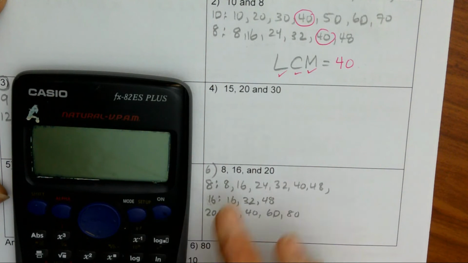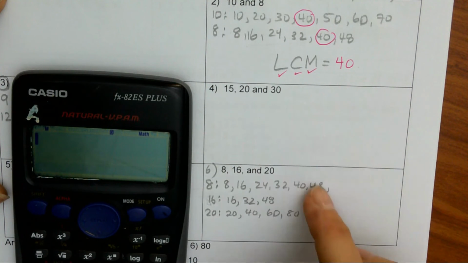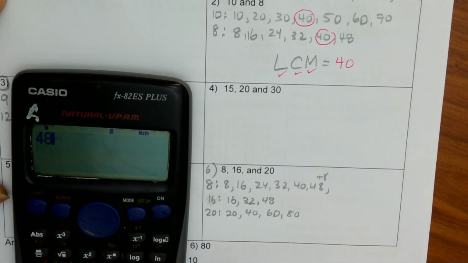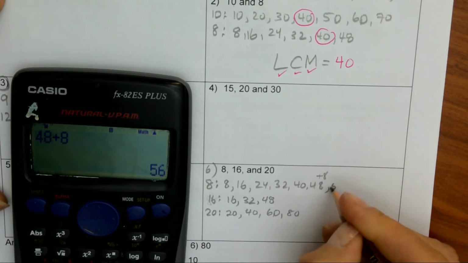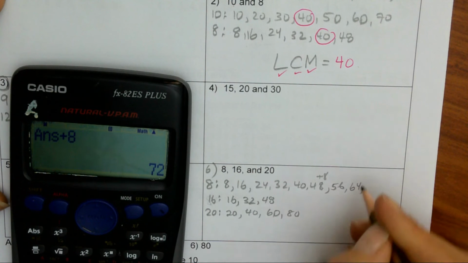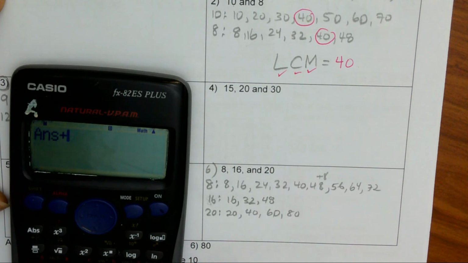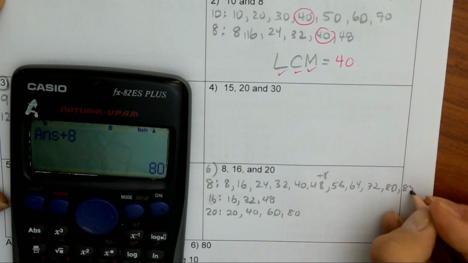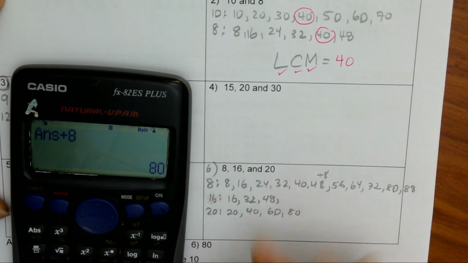So let's do the first one. I can just add 8 to each one. So 48 plus 8, 56. Plus 8, plus 8, plus 8, plus 8. Now this one, I can go plus 16.